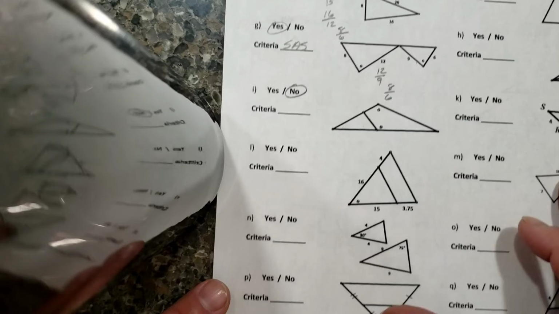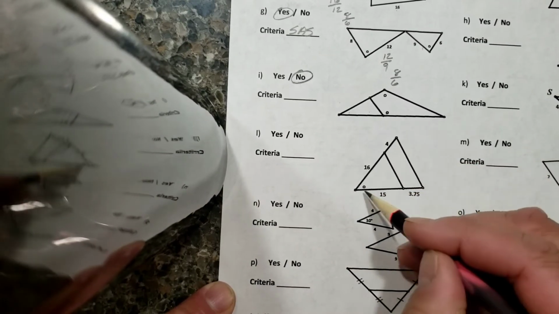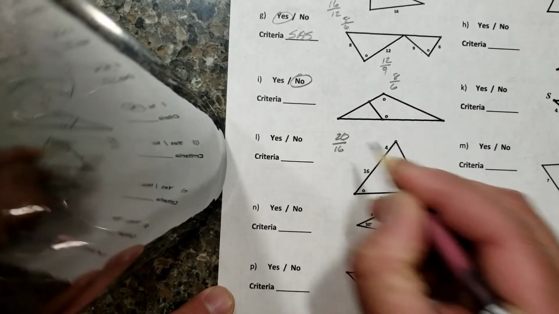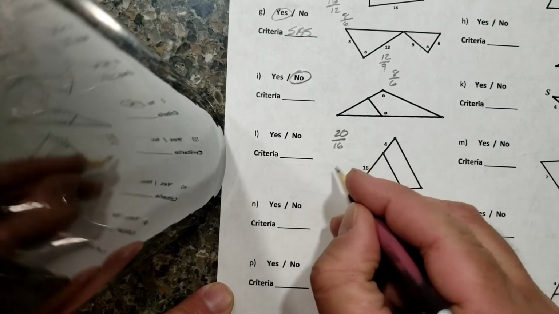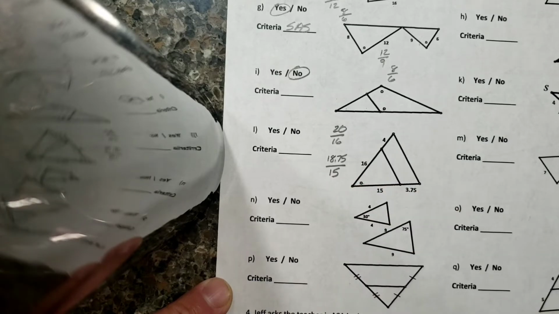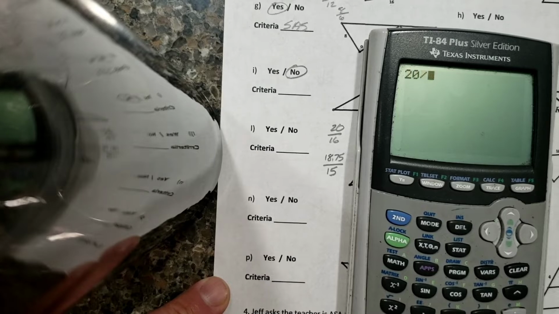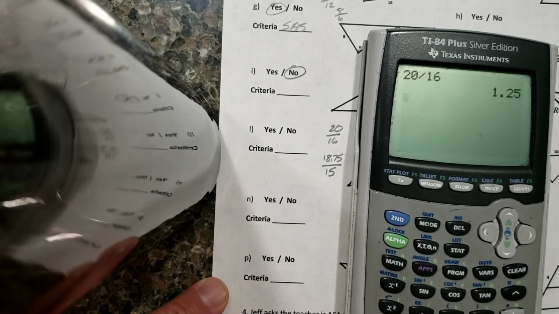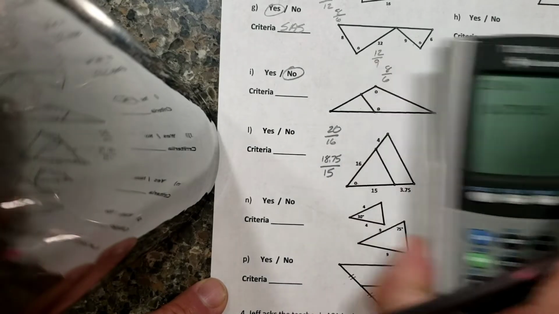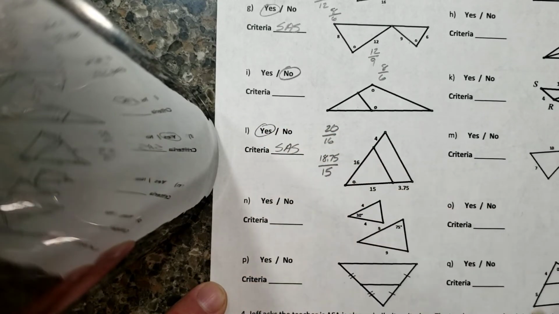All right, now we're going to move on to L. Same thing we did before, the entire side to this piece. We've got the angle in here, that's good. So I'm going to do 20 over 16 and 18.75 when you add those, over 15. And let's see what we come up with. 20 divided by 16, 18.75 divided by 15. They are the same. We've got the angle in between, so that's side angle, side.